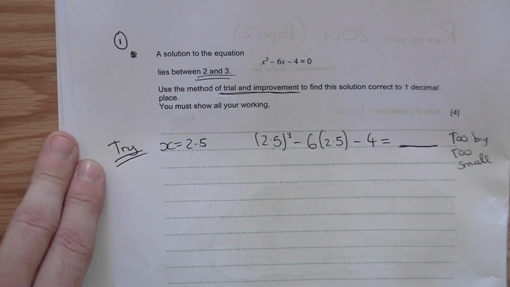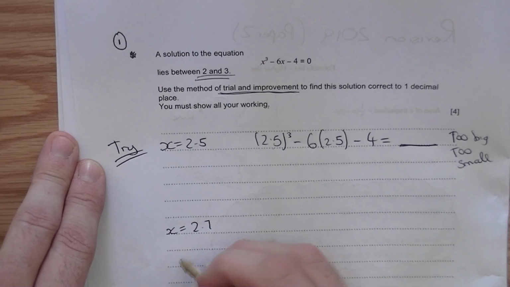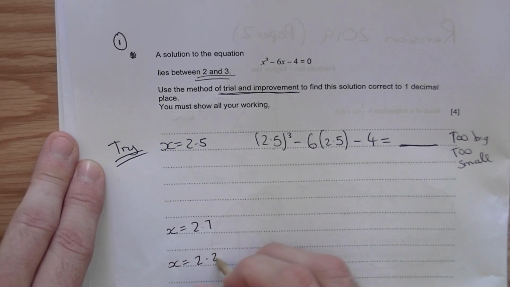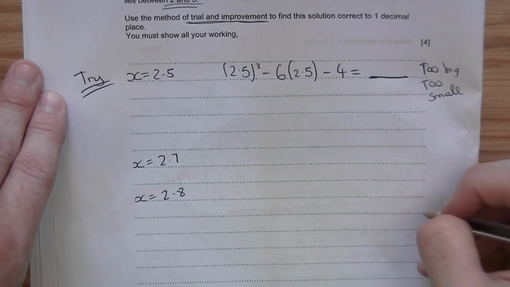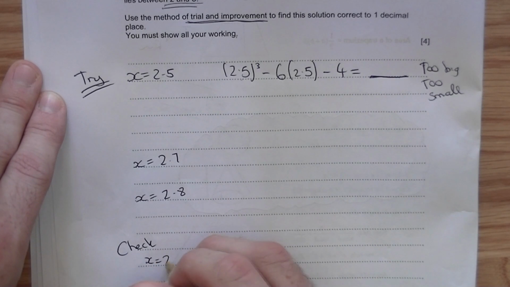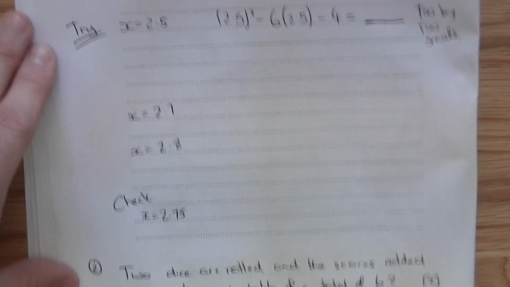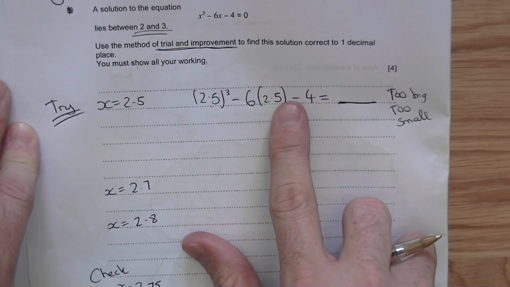What you'll find in the end is that you'll have one answer that's too high, and I think in this case we found that 2.7 is too small and 2.8 is too big, but I can't quite remember, and I'm not going to do it now. Once you've got one too big and one too small, you check the middle. So in this case, you'll check 2.75 and put that in there.